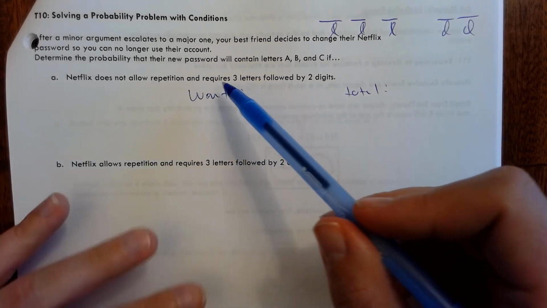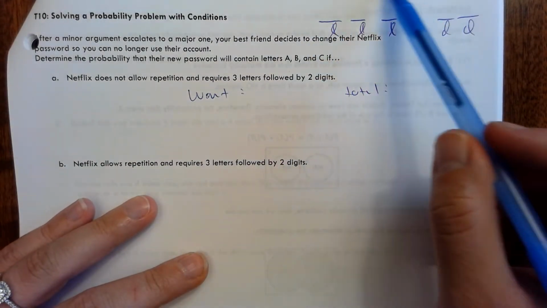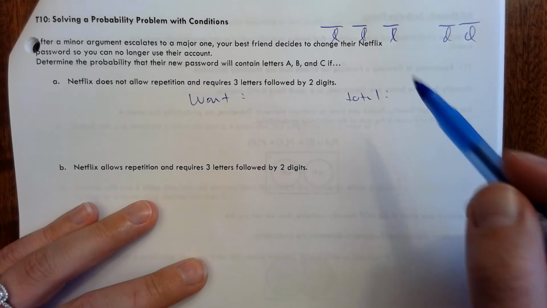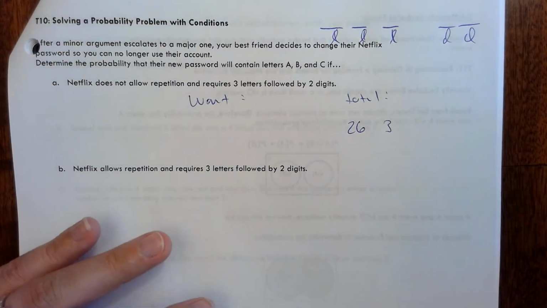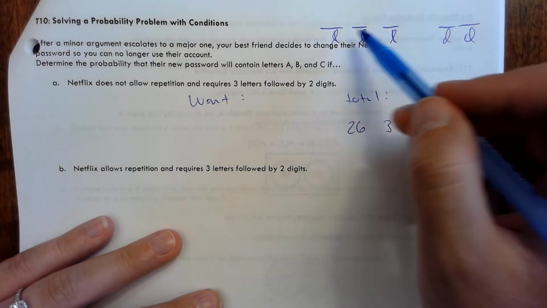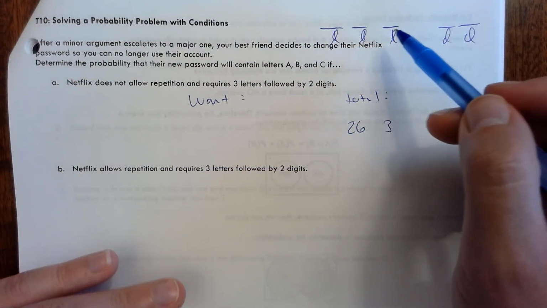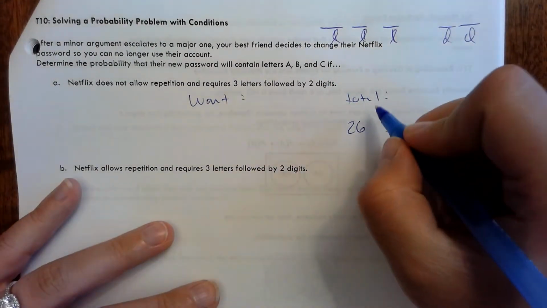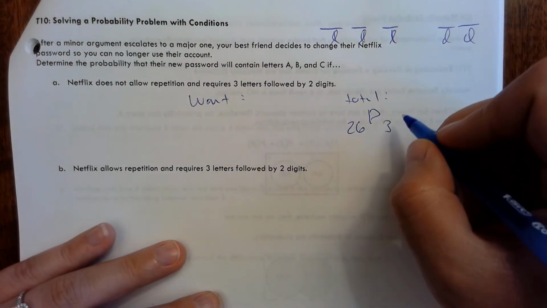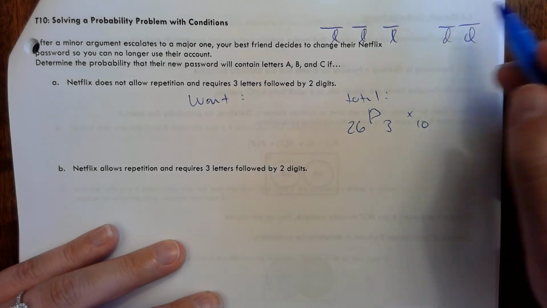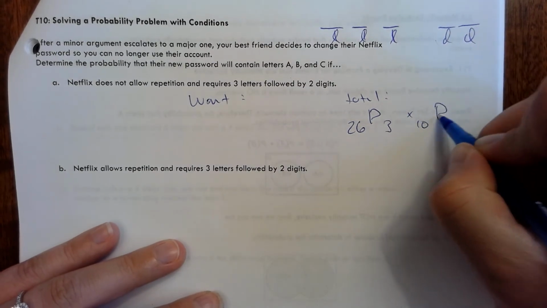So in total, how many ways can we get these letters? Well, there are 26 letters in the alphabet, and I need 3 of them. Does order matter? Would a password of LET be different than TEL? Yes, it would. So order matters, so that'd be a permutation. Then for the digits, I have 10 digits, 0 to 9, and I'm going to pick 2 of them.